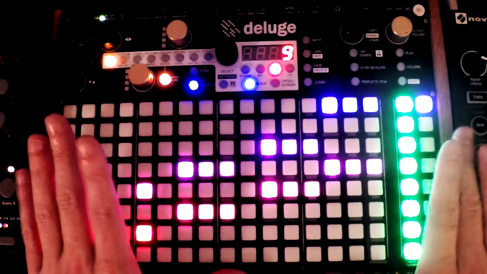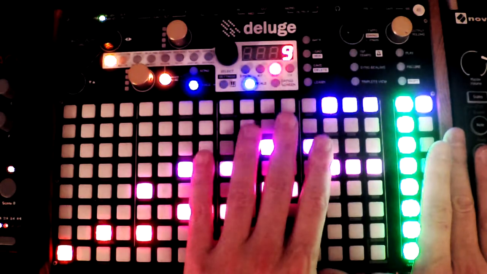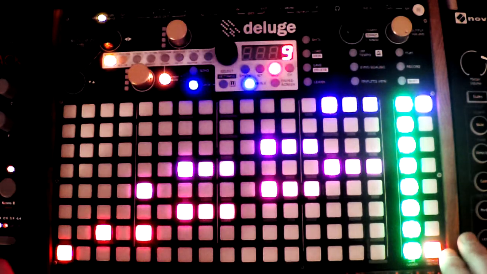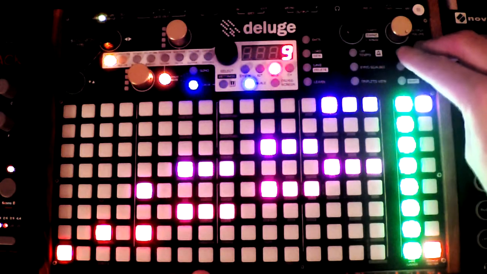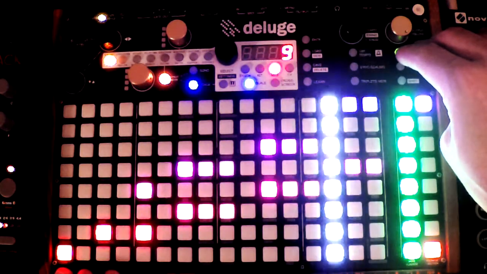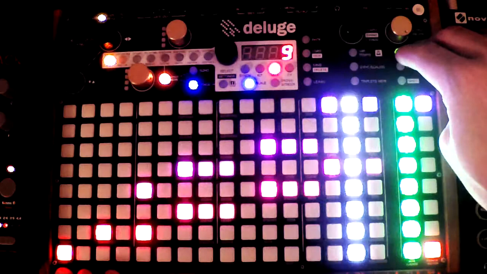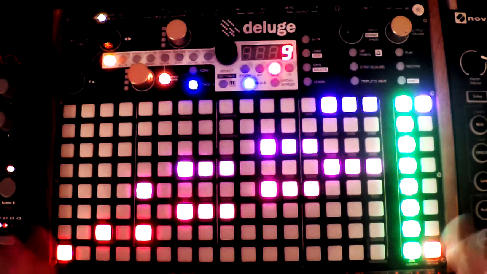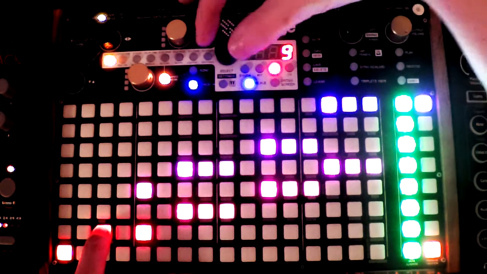So in this video, we're going to look at conditional sequencing. So I have a couple of notes here. It's running through my MIDI signal to my Analog 4 with a preset that I made on it. What I can do with this is hold down a note, then we turn this knob here.